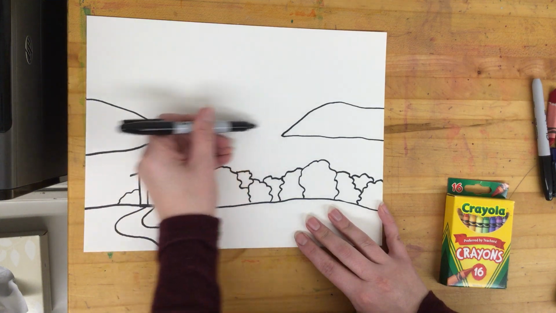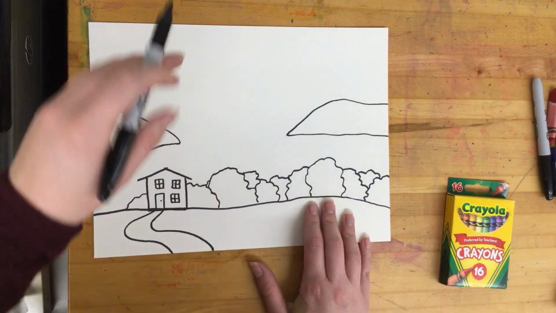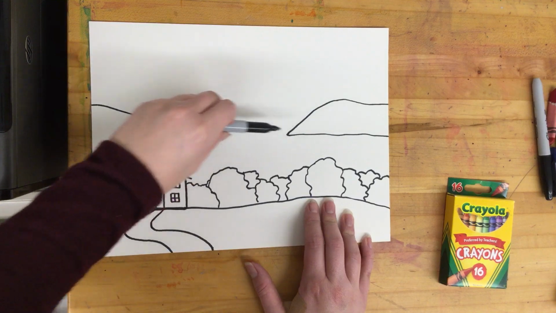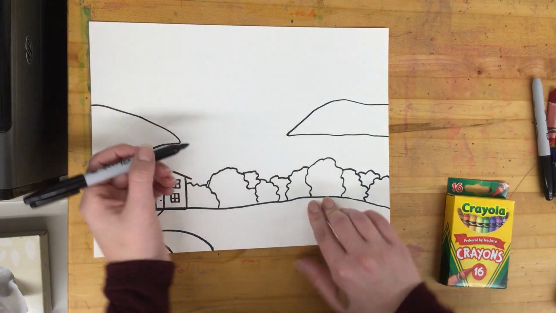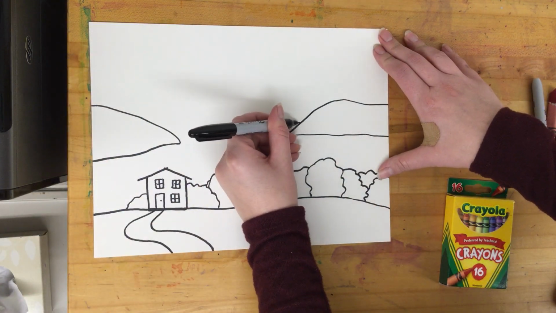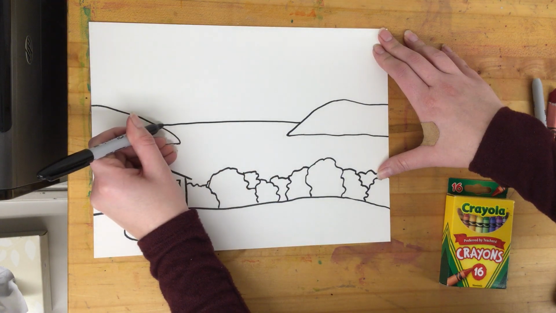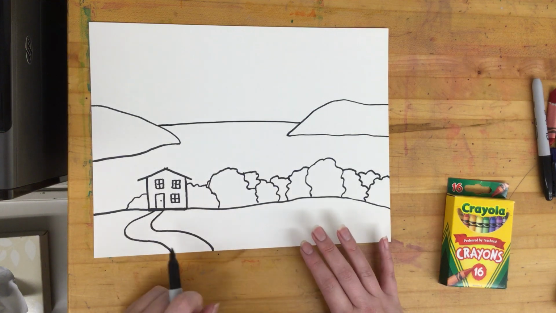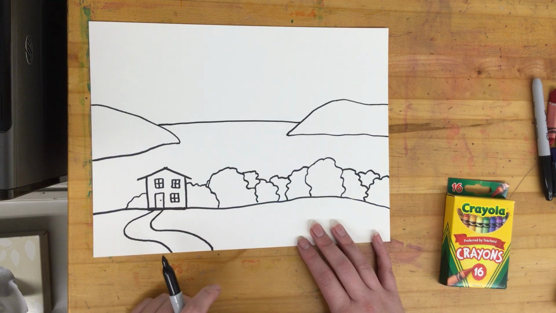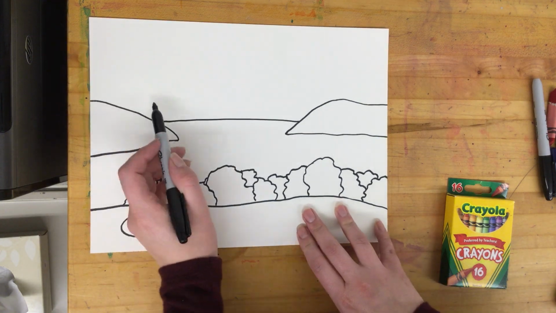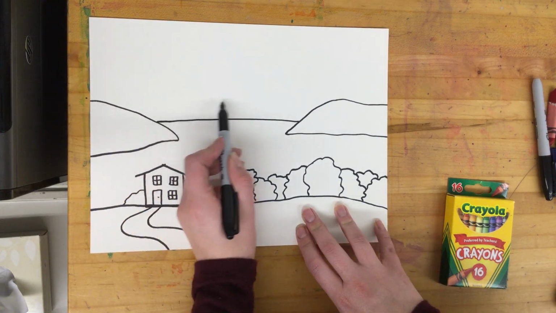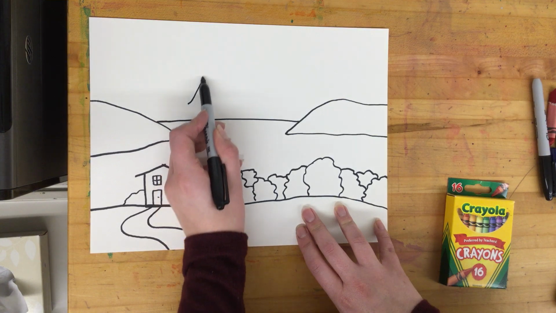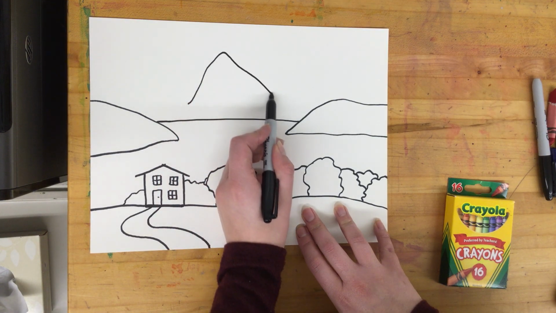Now we're going to do as straight of a line as you can across the middle. And I want it to touch this guy and this guy, but I want it to be pretty straight. So I'm going to go ahead and just pull it as straight across as I can. Looks pretty good, I think. I think I did an okay job. All right. Now, starting right here, draw a line going up and back down.